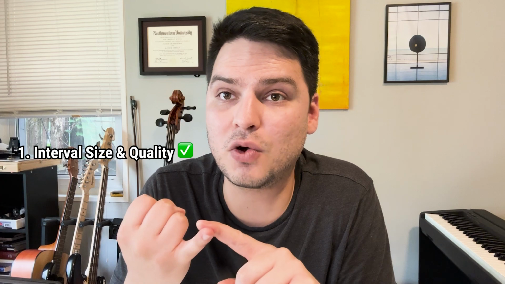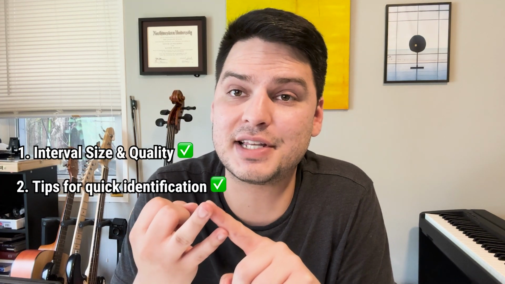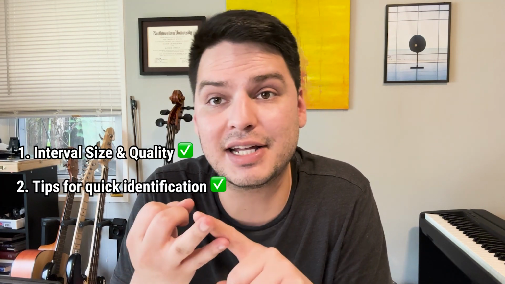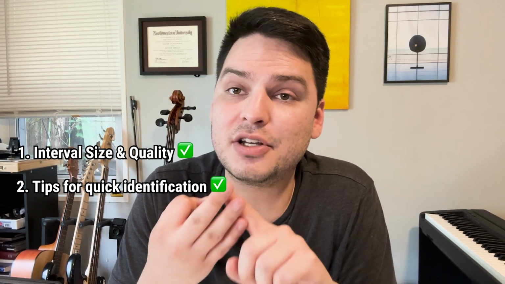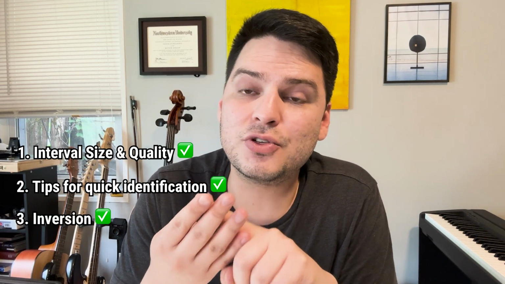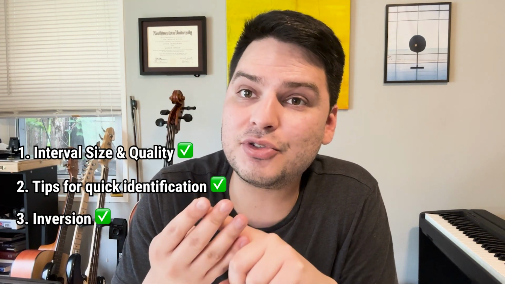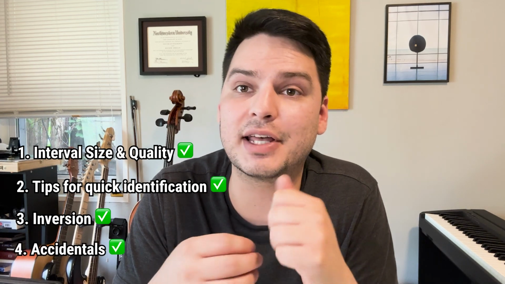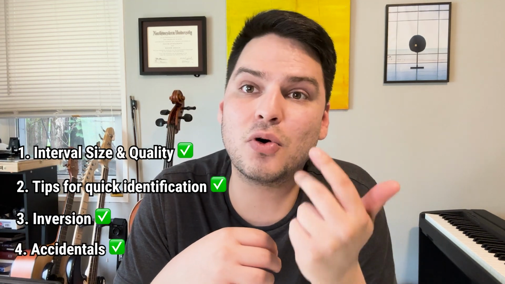So you now should have a very strong understanding of interval size and quality, quickly identifying intervals on the staff depending on whether they're space to space, line to line, or line to space. You should understand inversion, and you should also understand how intervals are affected by accidentals, whether they're getting narrower, staying the same, or widening. In the next lesson, we're going to be talking more specifically about rhythm and meter, which are really important aspects of music.